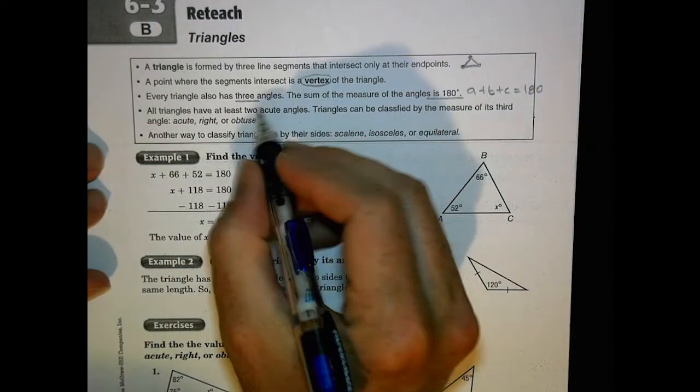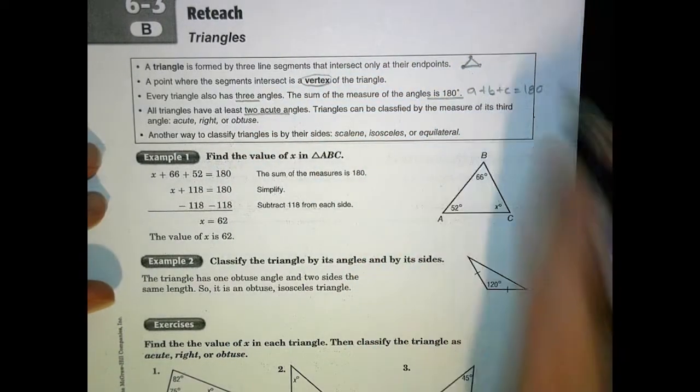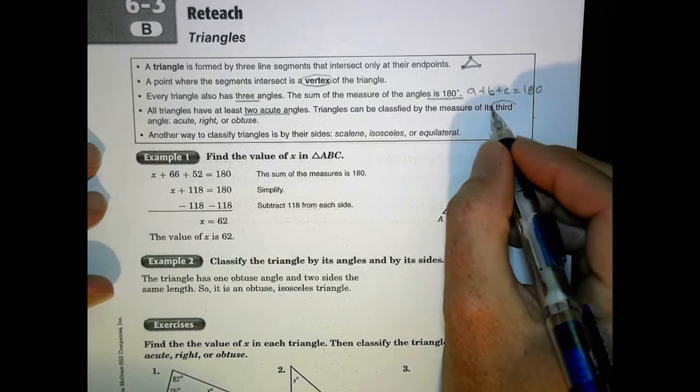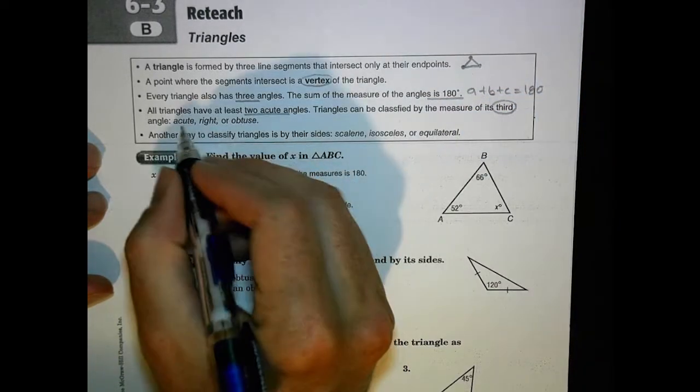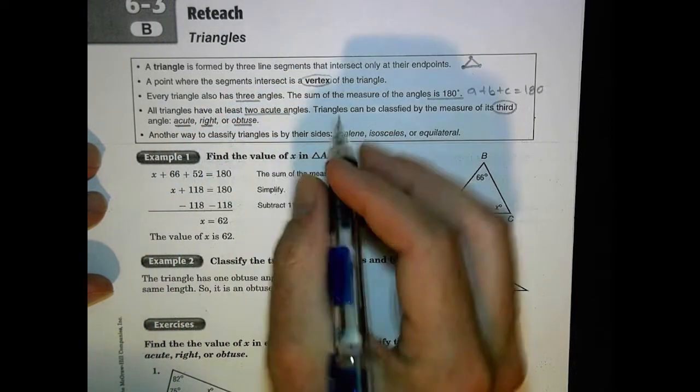Now when you're looking at a triangle, there are always going to be two acute angles. Okay, it has to be in order to get to 180. Then you look at the third angle in order to classify whether it is going to be called an acute, a right, or an obtuse triangle.